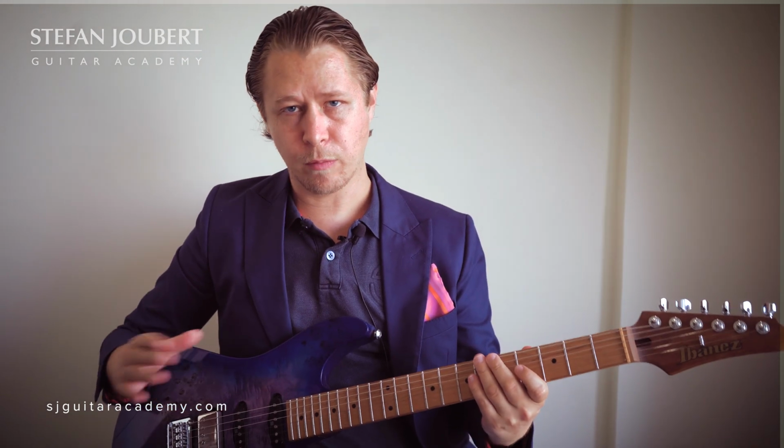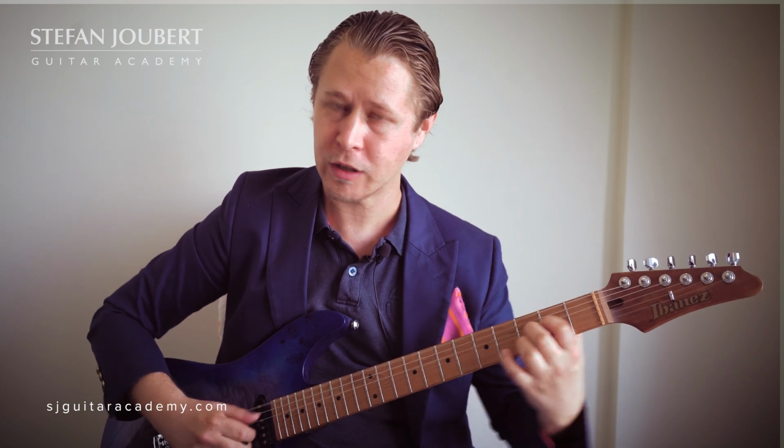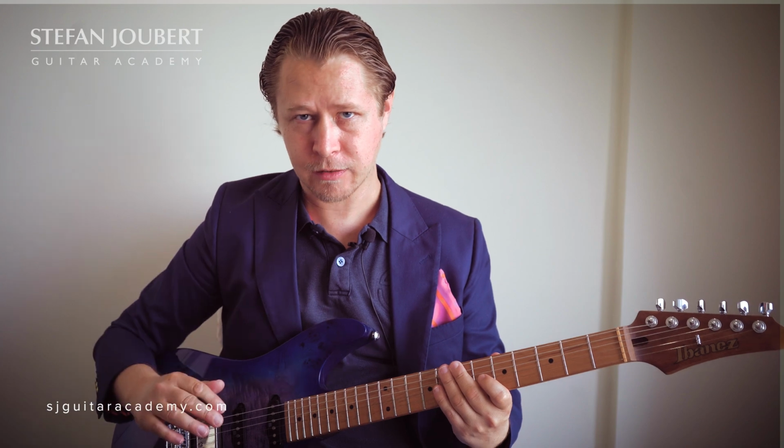Lovely sound with that drop D. So you can do a lot with the drop D if you start adding that in and you add the chords in. You know, you can experiment with that when you practice.